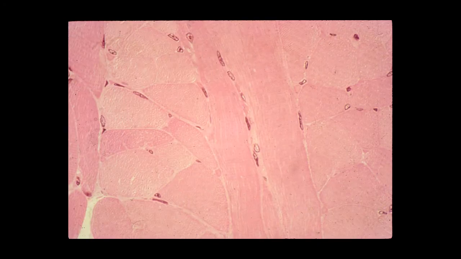Another view of skeletal muscle both in longitudinal and cross-section. Clearly you can see the individual cells, you can see the peripheral nuclei, and in some of the cross-sectional profiles you can get a sense of the red and white muscle fibers. We'll talk about the significance of red and white fibers later in the course.